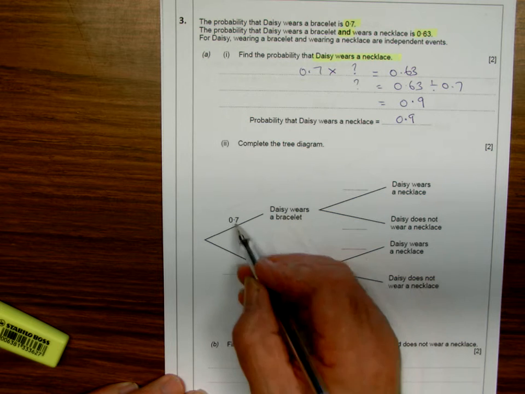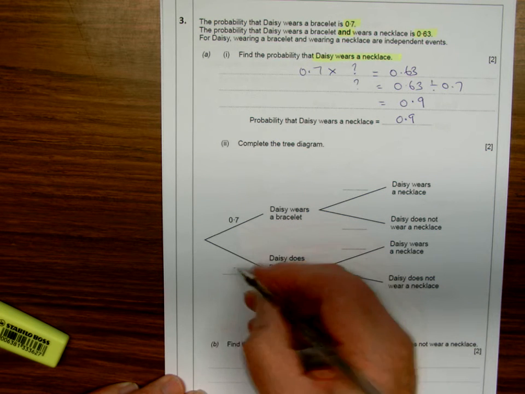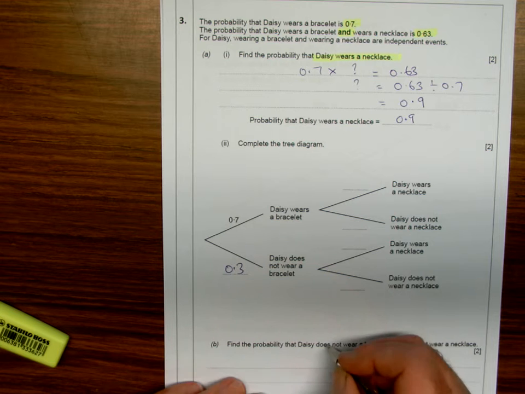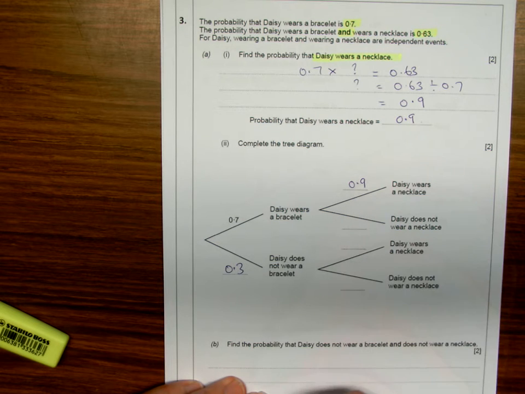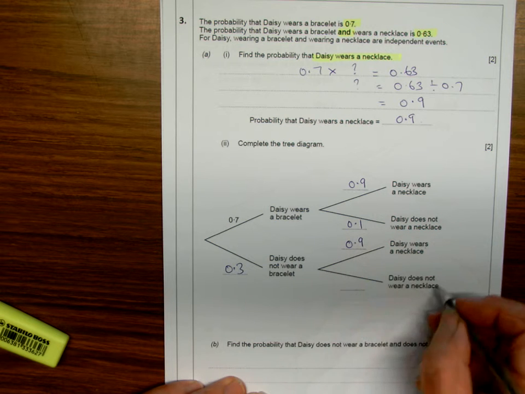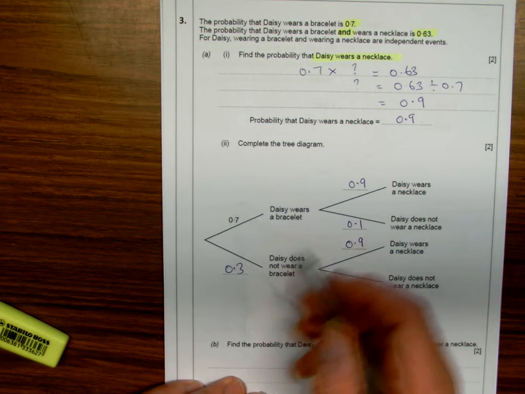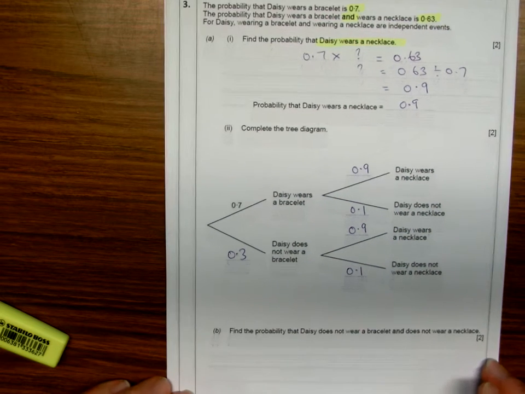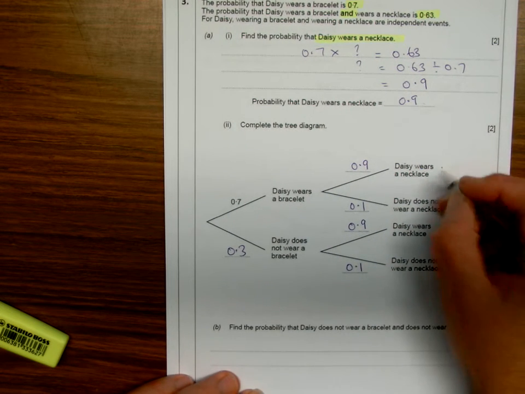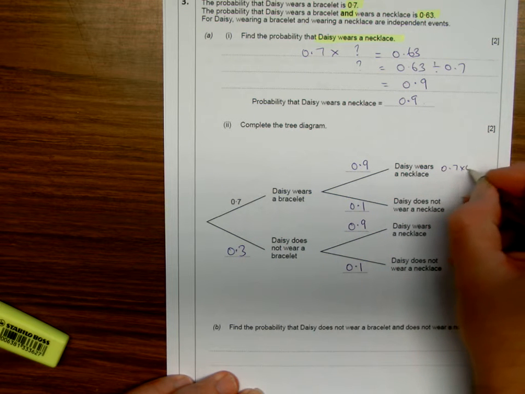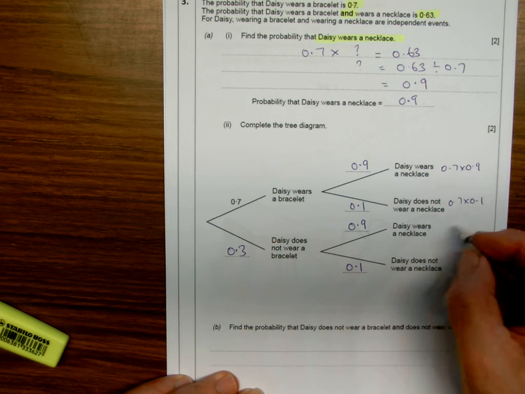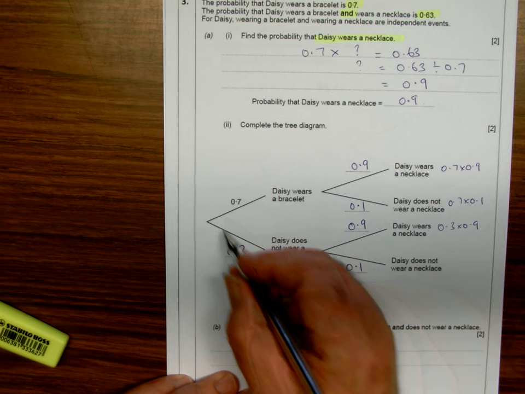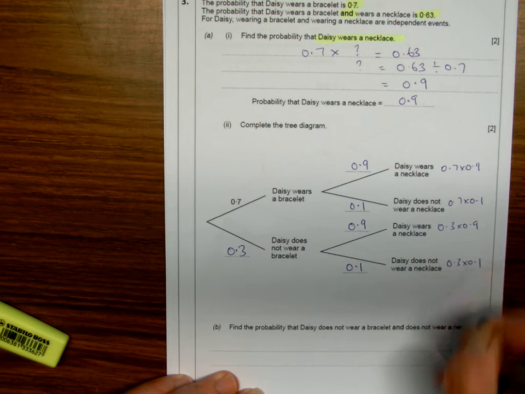Okay, Daisy wears a bracelet, 0.7, so this value, they've got to total a whole one, so that's 0.3. Wears a necklace, we've done that in part 1, that's 0.9, so this must be 0.1. Wears a necklace, 0.9, this must be 0.1. Branches always totalling a whole one. Okay, so if I want this one here going along the branches, that'd be 0.7 times 0.9, 0.7 times 0.1, 0.3 times 0.9, 0.3 times 0.1.